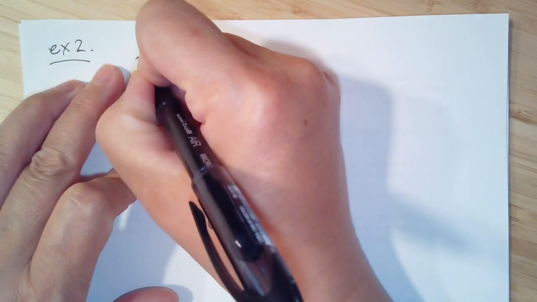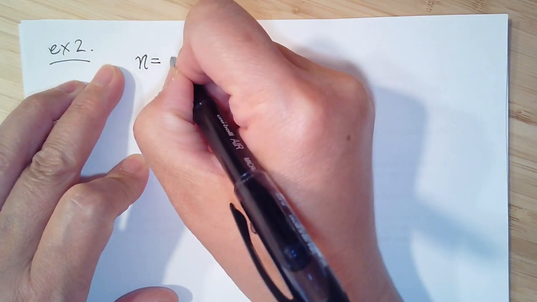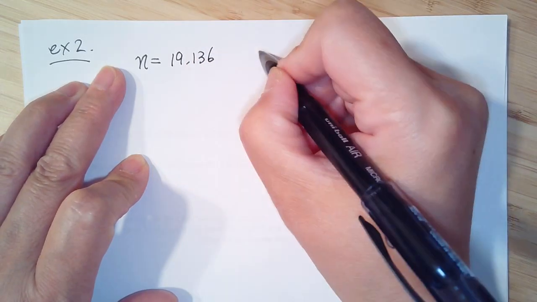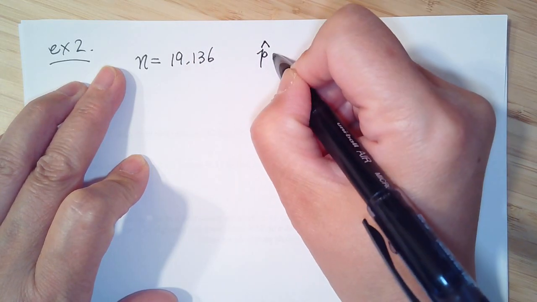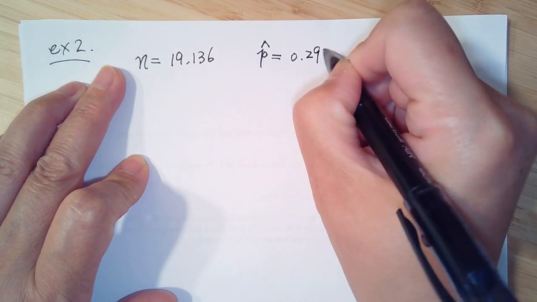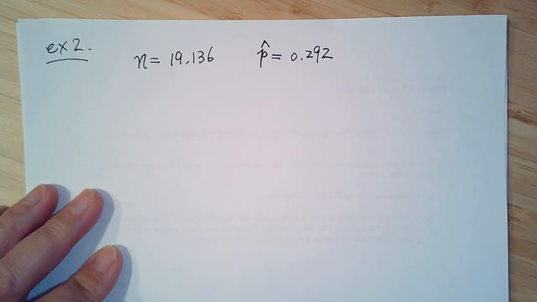We have the sample size. This sample size is huge. It's 19136, and my p hat, the sample proportion, is 0.292. Okay, so that's the research.